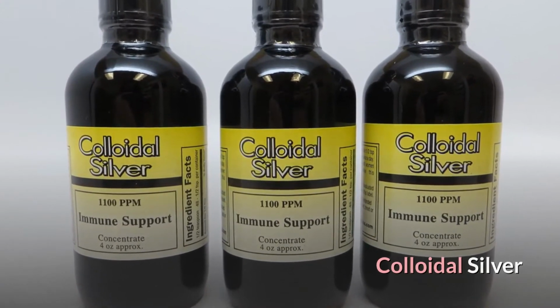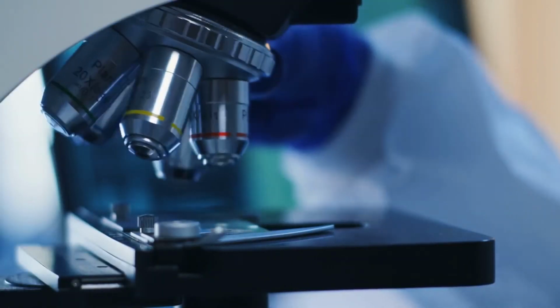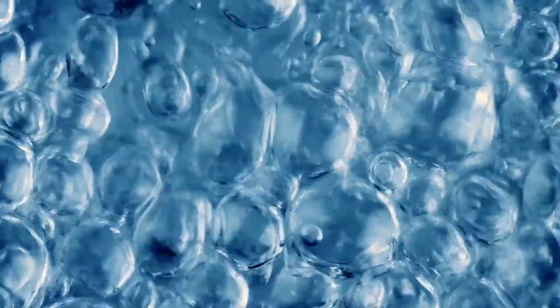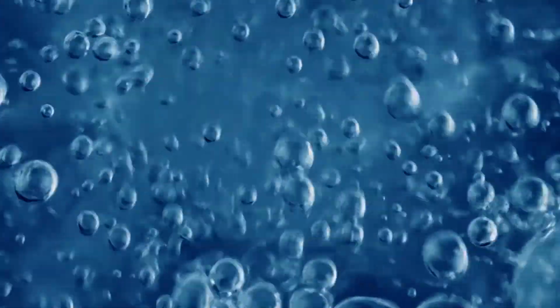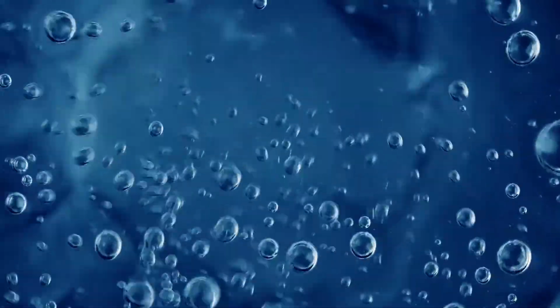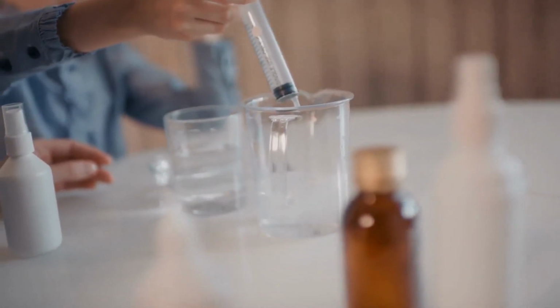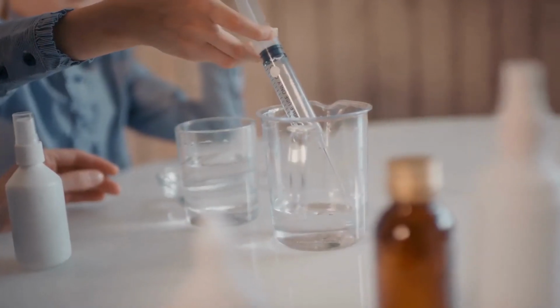Colloidal silver. Colloidal silver is a natural microbial antibiotic made of minute silver particles suspended in water. Colloidal silver essentially cuts off the oxygen supply of infections, thereby making it very difficult for them to remain alive or spread. The process of treating an ear infection with colloidal silver is very similar to hydrogen peroxide.